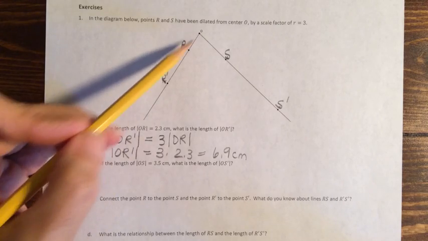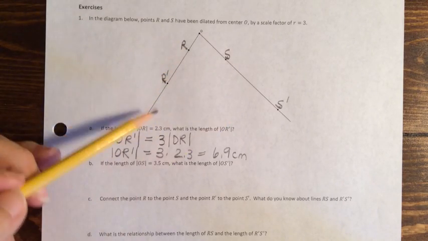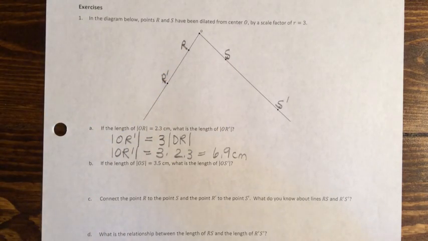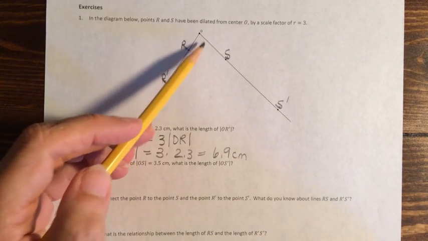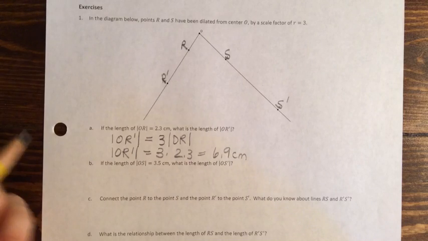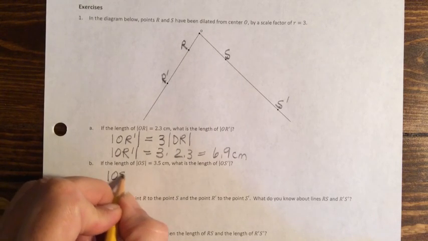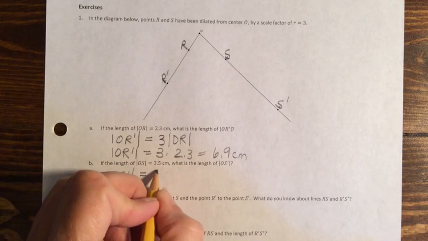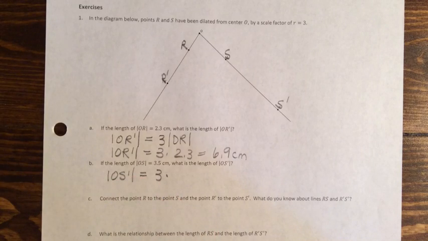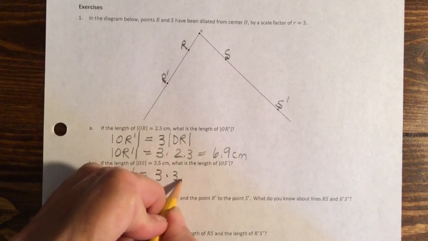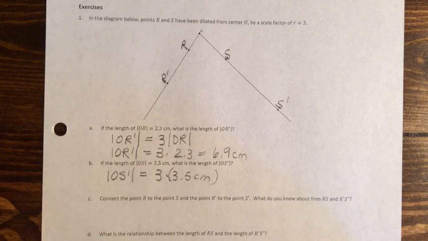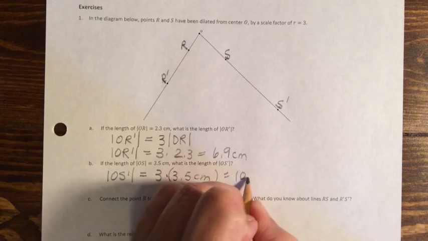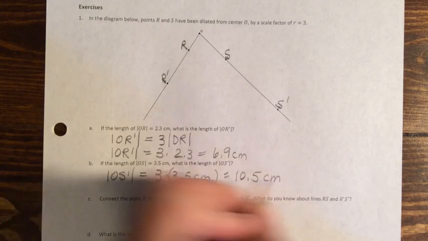Okay, now it's not going to measure out to that because this diagram's not to scale, but you get the point. Okay, so if length OS is 3.5, what is OS prime? Well, length OS prime is going to be our scale factor times the length of OS, which is 3.5 centimeters. And so that is equal to 10.5 centimeters.